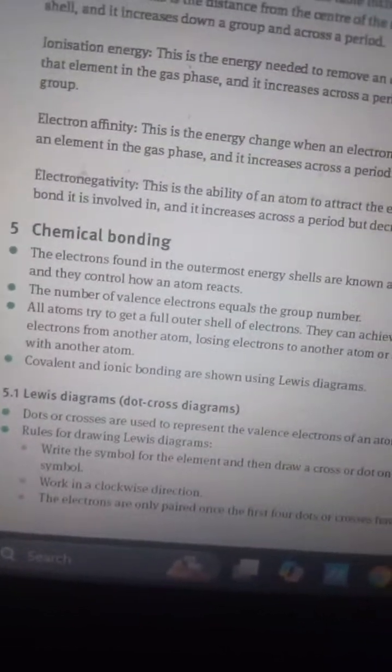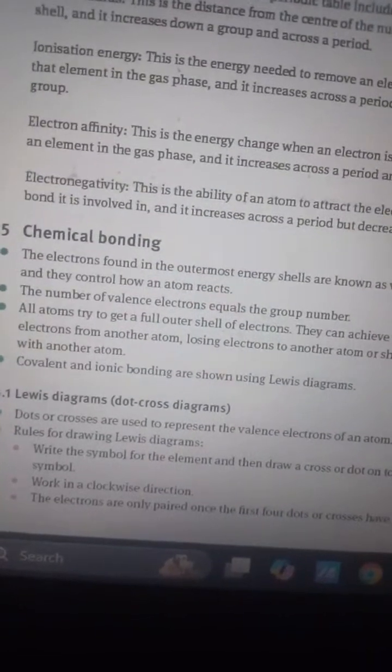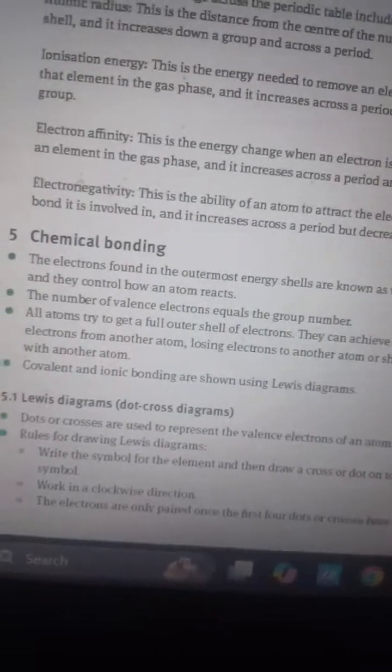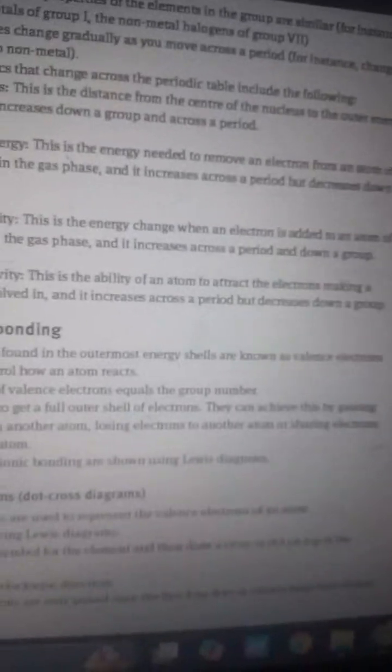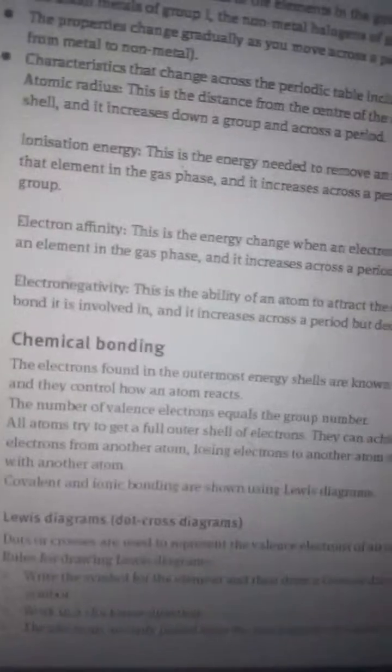The characteristics that change across the periodic table include the atomic radius, which is the distance from the center of the nucleus to the outer energy shell, and it increases down a group and across a period. So in each period, the last element will have the biggest atomic radius, right? And the first one in the group will have the smallest one.